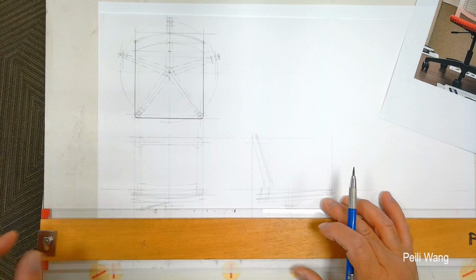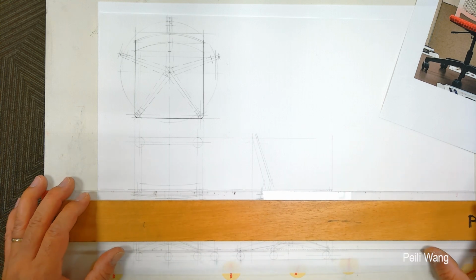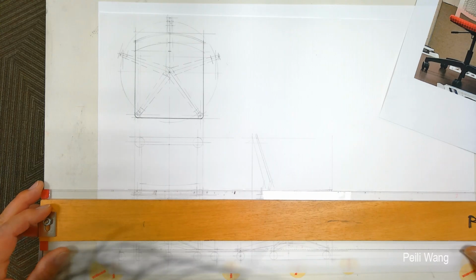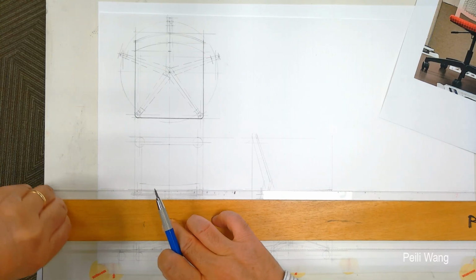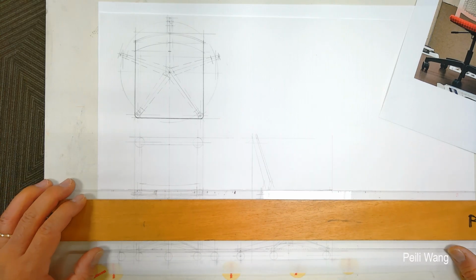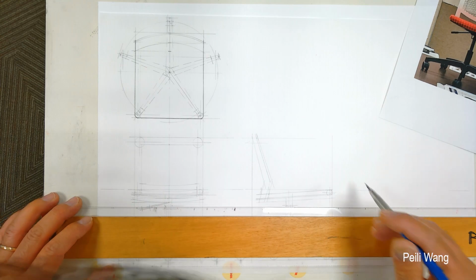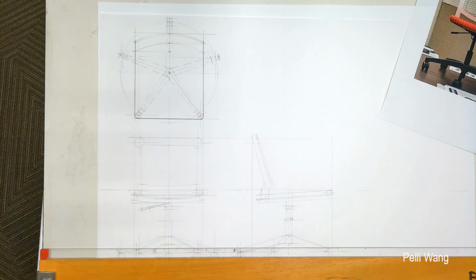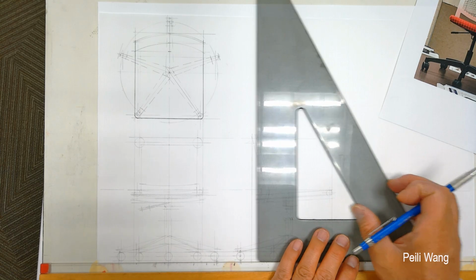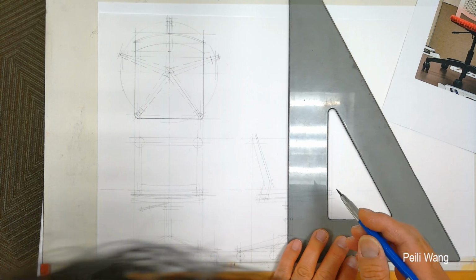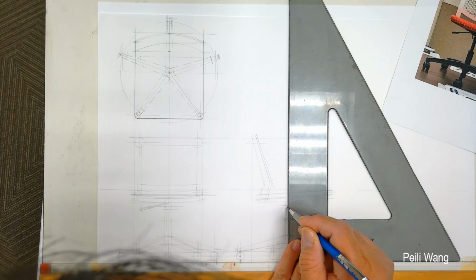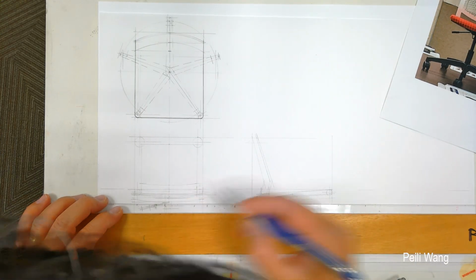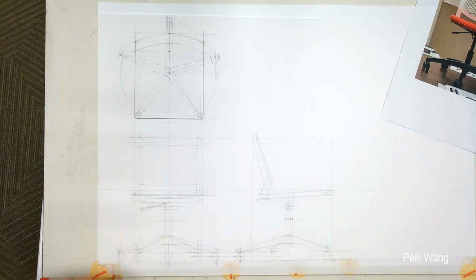Guideline. That's exactly the center. Okay, so next step, take a look at this one.